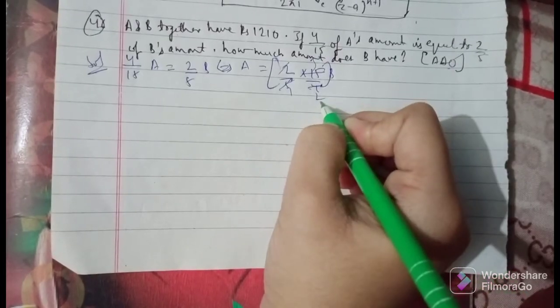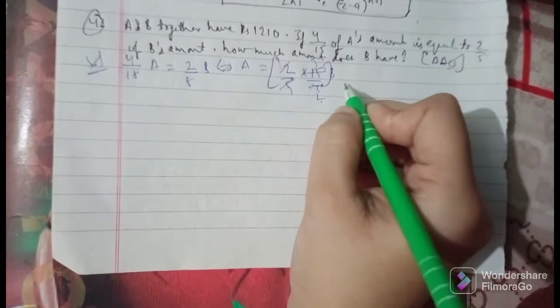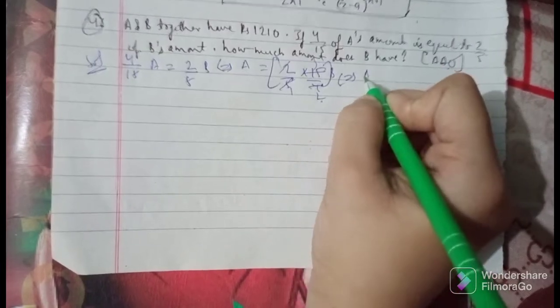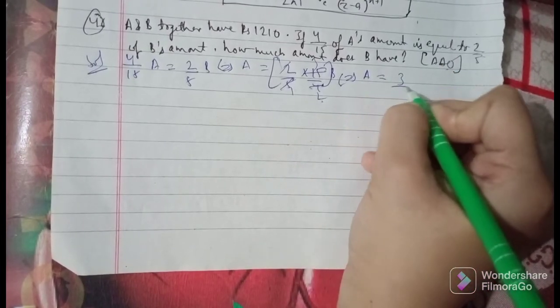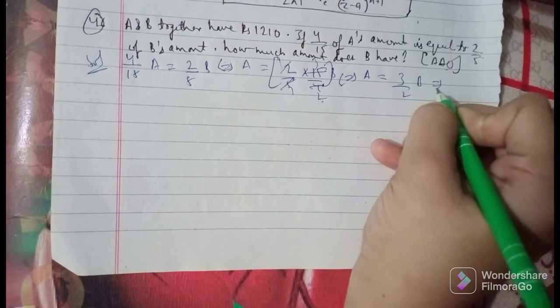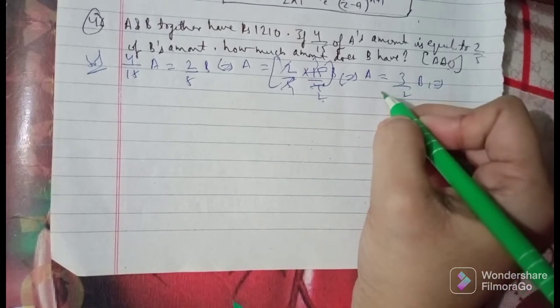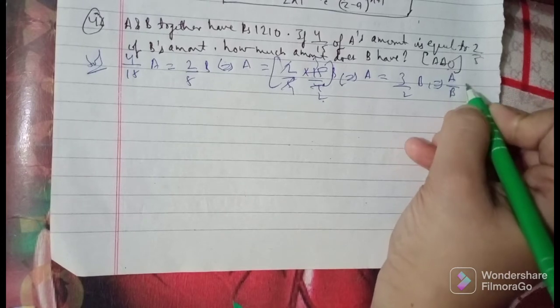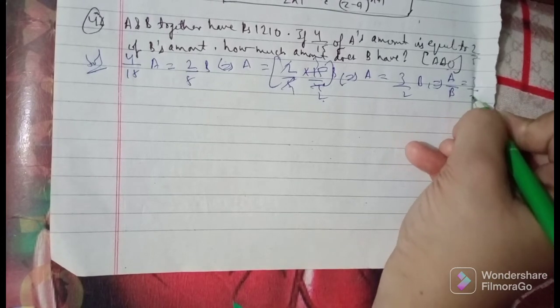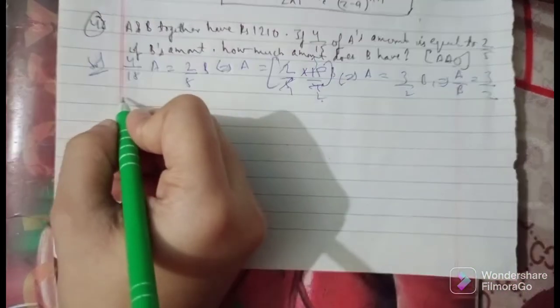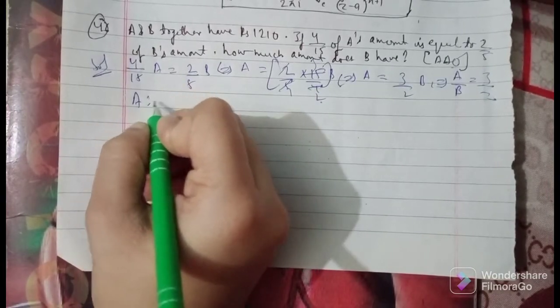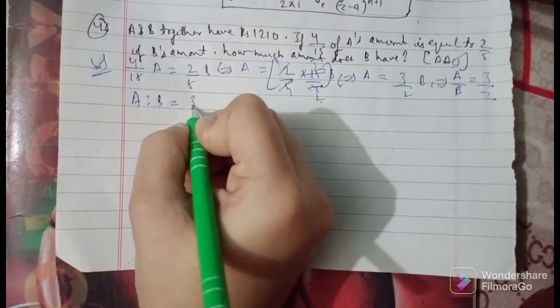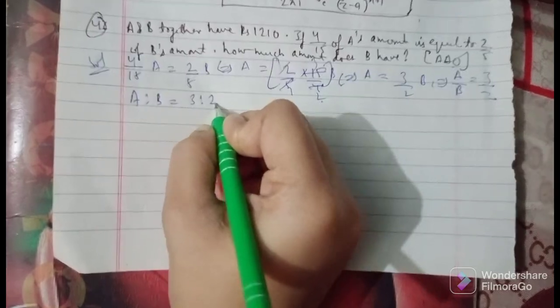So it is 3 by 2 here. So it will give you A equals 3 by 2 B, and we take B down in the denominator, so A by B will get 3 by 2. So A ratio B will be 3 ratio 2.